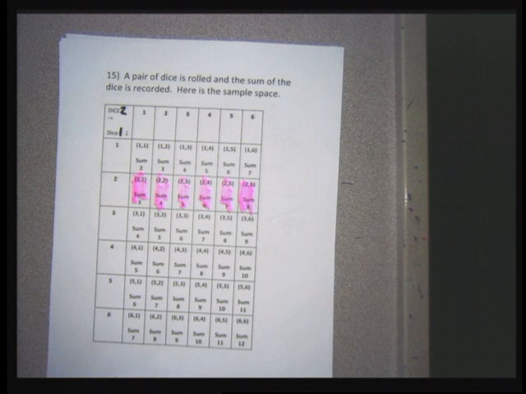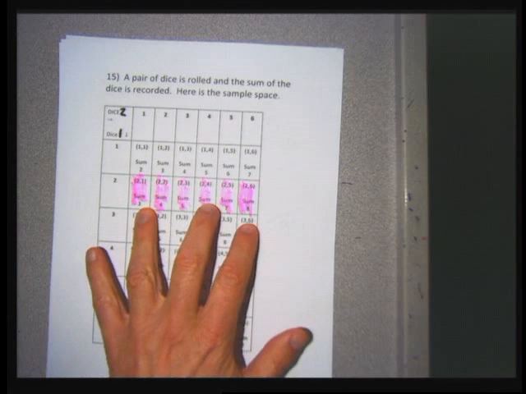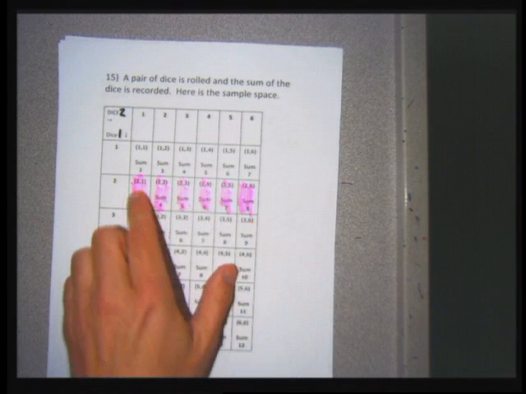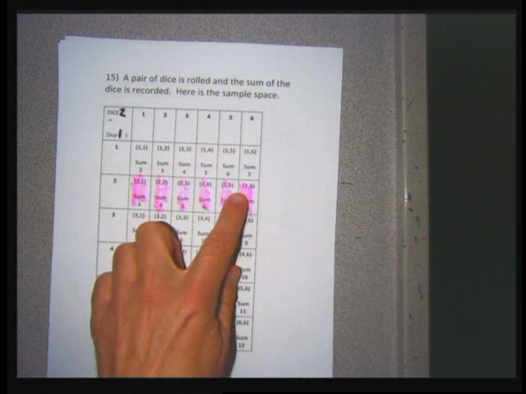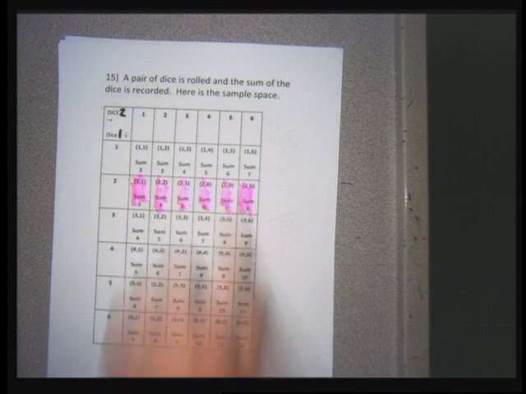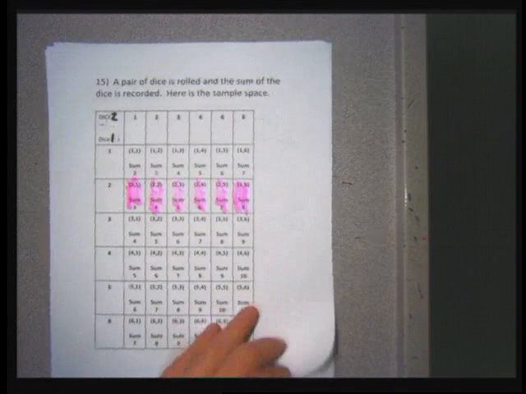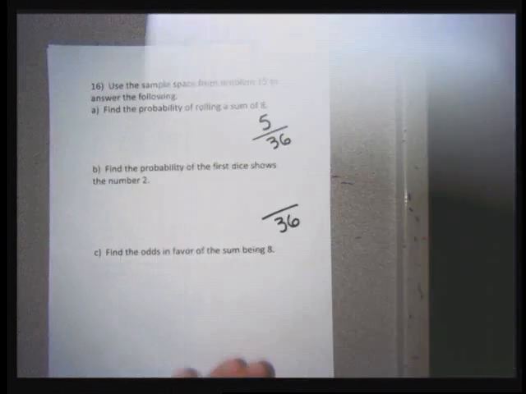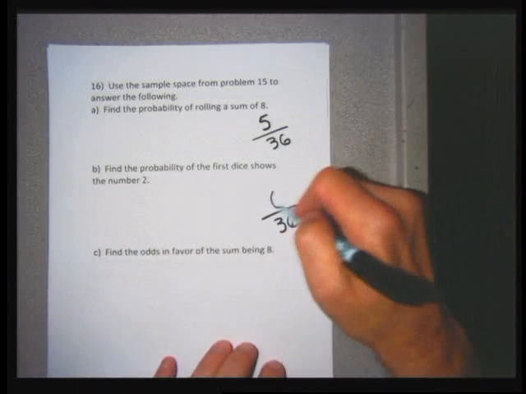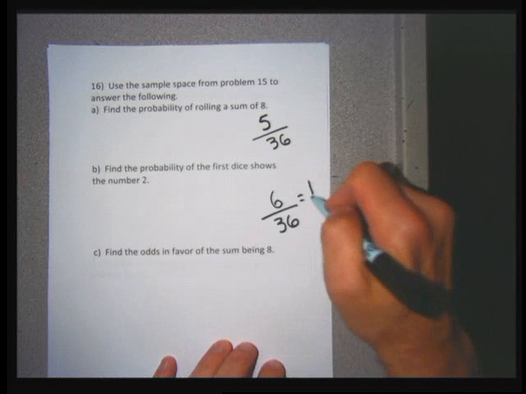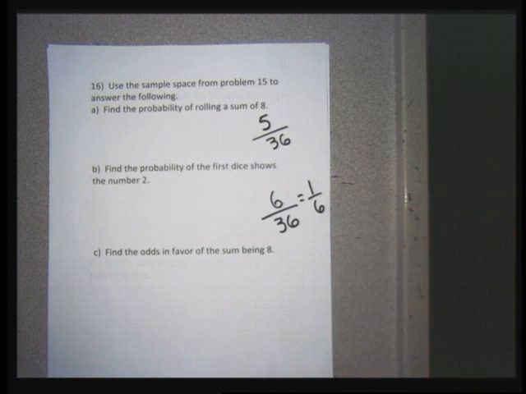So to do part B of number 16, I focus on the sample space. I'm not focusing on the sum because I wasn't asked to look for a sum. I'm focusing on the individual numbers that come on the dice. I'm looking for the ones that have a first dice of 2, and there's 6 of them. So my numerator for problem 16 is going to be 6 and 36. And generally we reduce fractions, so I'm going to reduce that to 1 and 6.